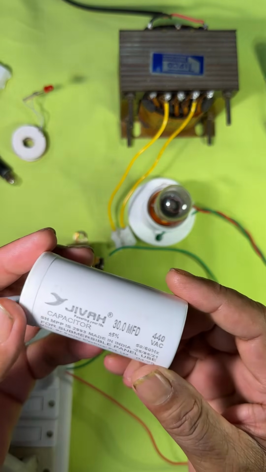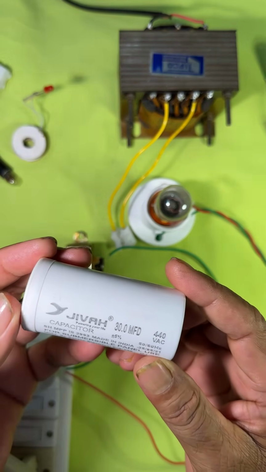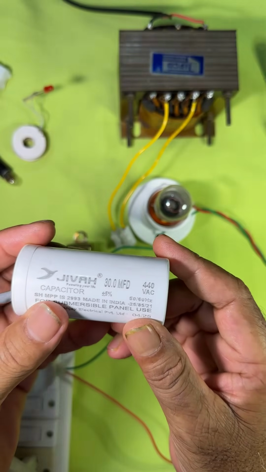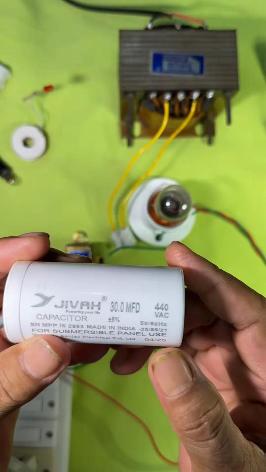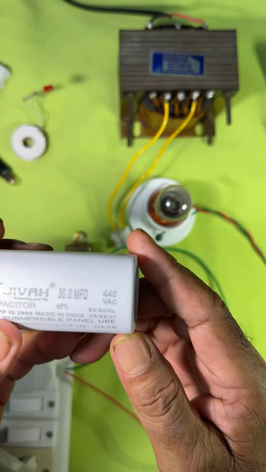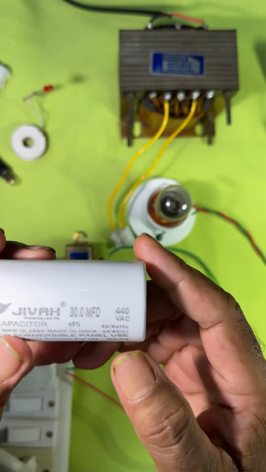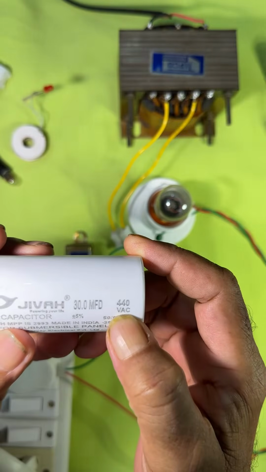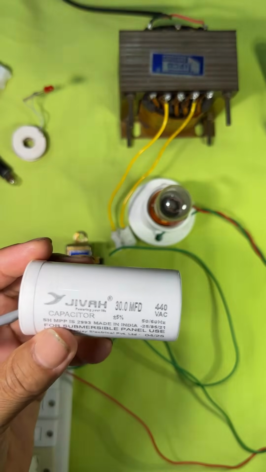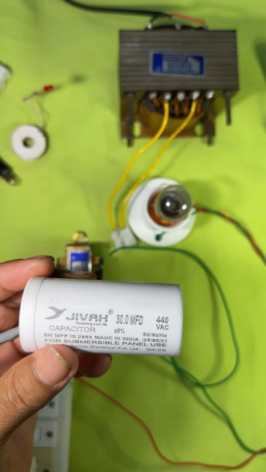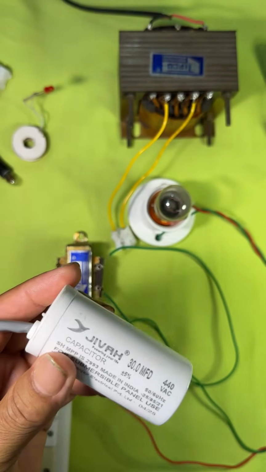And the value of this capacitor is 30 microfarad as written. You could read, and voltage is 440. You can read AC. This is not designed for operation on DC, not for battery voltages.